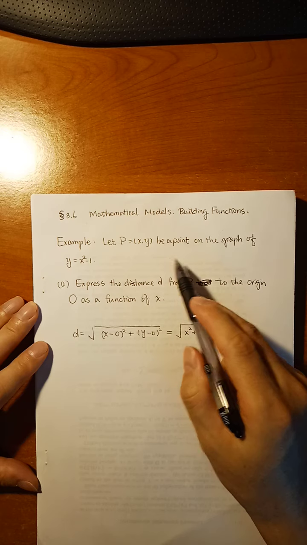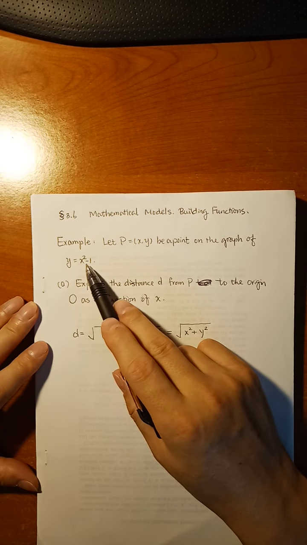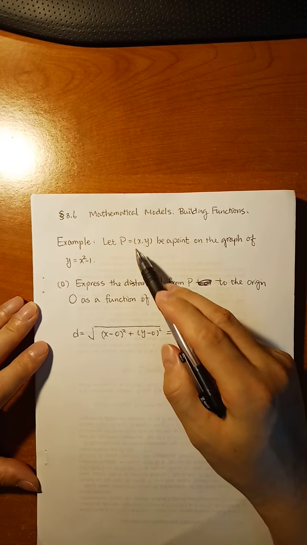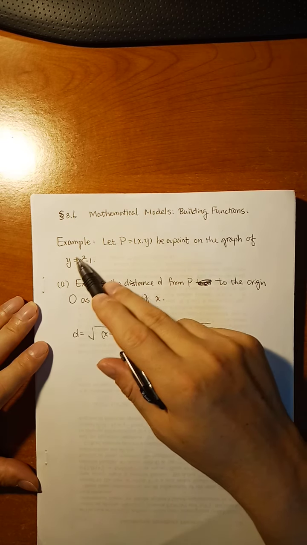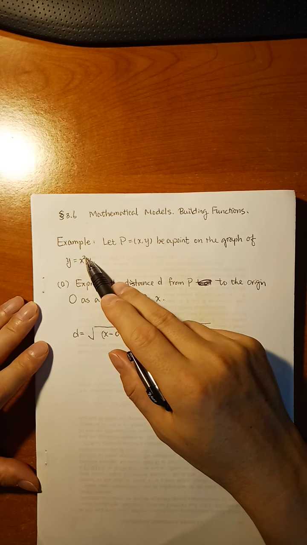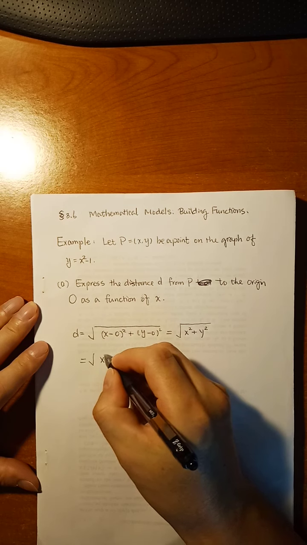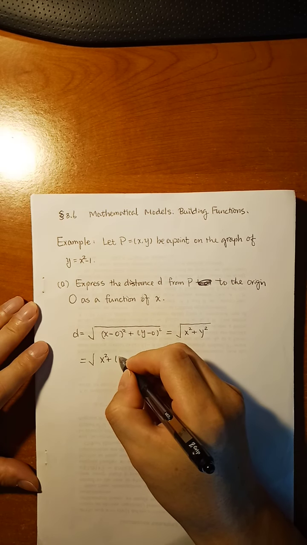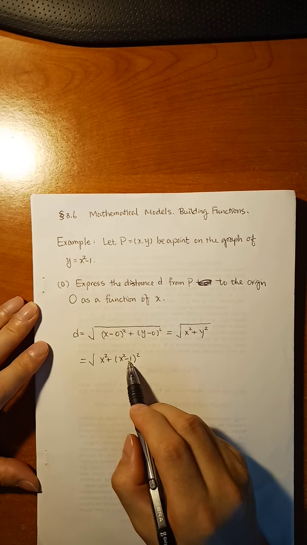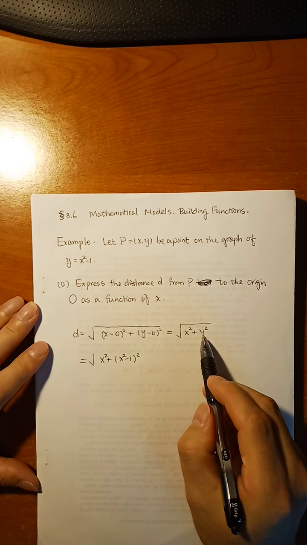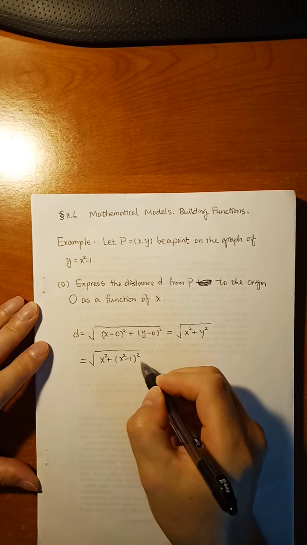Now we're going to use this condition. This is a point on the graph of y equals x squared minus 1. So the coordinates x and y satisfy the equation, which means y is x squared minus 1. So here you put x squared minus 1 in to replace y. So you get x squared plus x squared minus 1, squared.